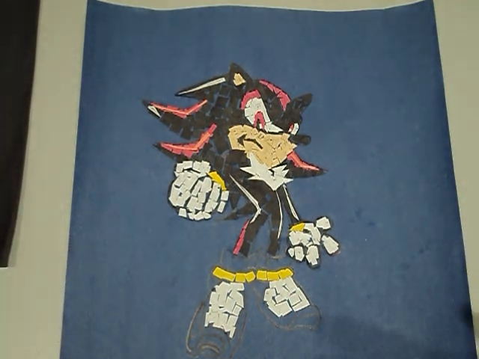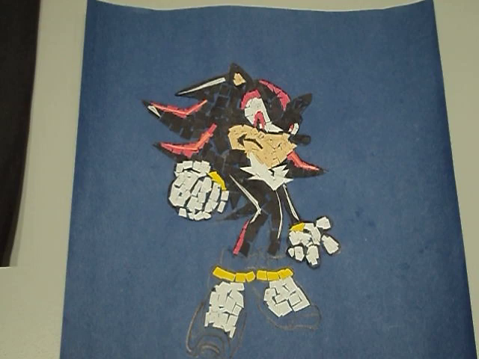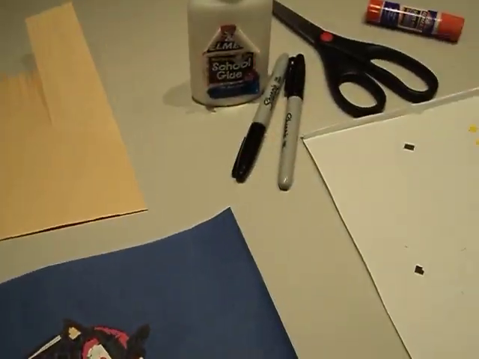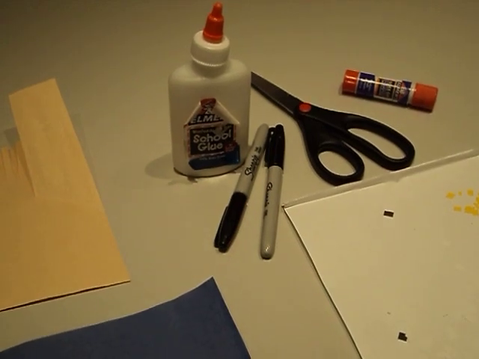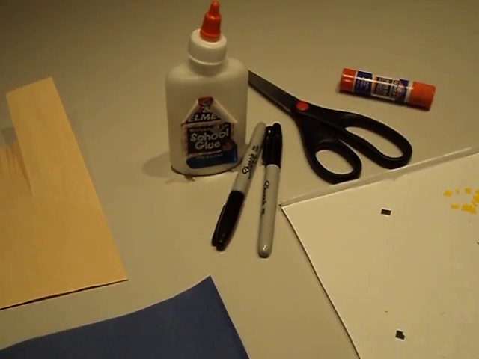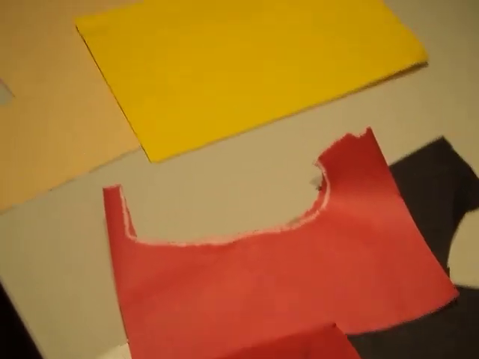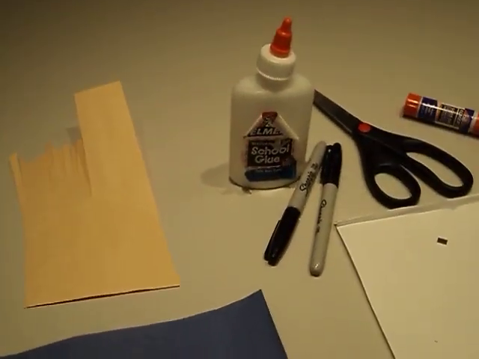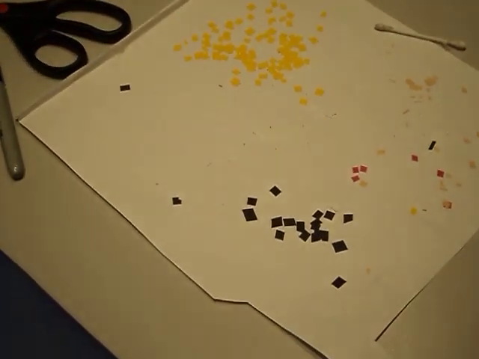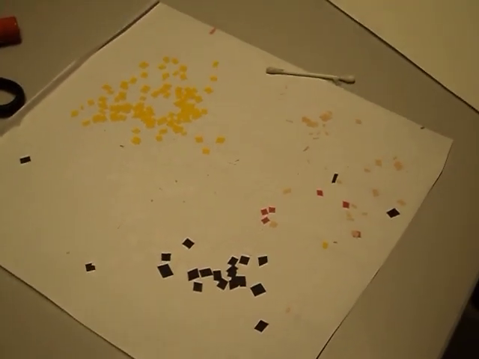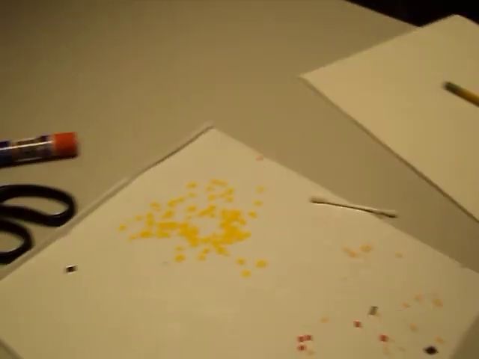of doing this because this is another way of creating something. So I'm going to show you how to do this. This is not real hard. You just need a couple basic supplies. Honestly, you're going to need some glue, a Sharpie, scissors, and of course some scrap paper. And I have to show you how I made those right there. And of course, you're going to need a pencil and paper.